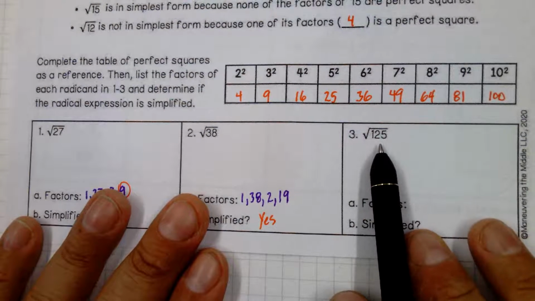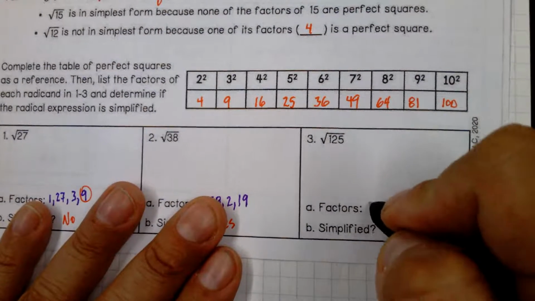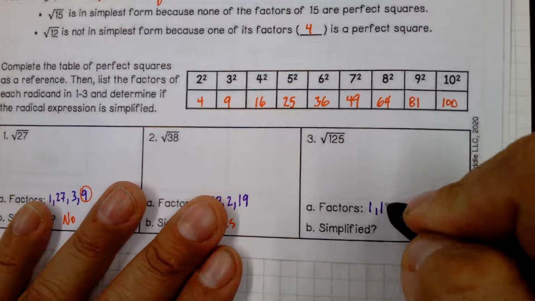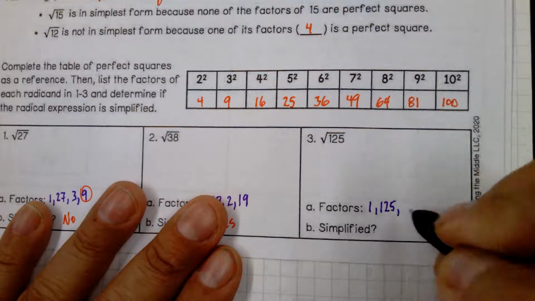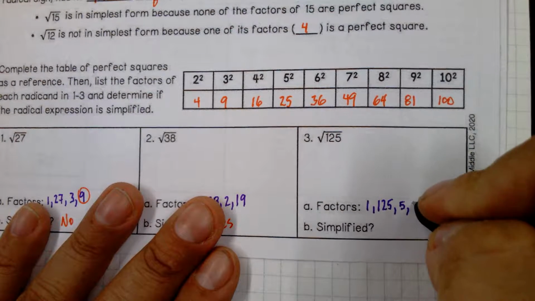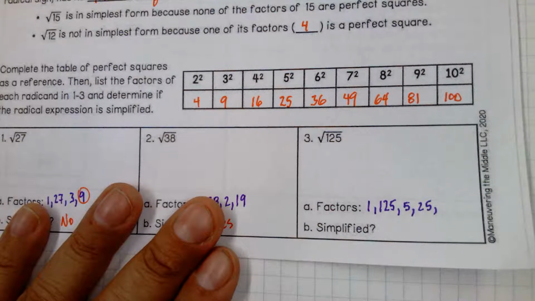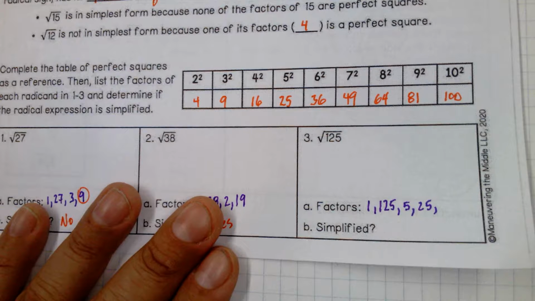So now let's try 125. Well, we got 1 and 125. Well, certainly 5 is going to work in there, right? 25. Anything else? 3 and what?